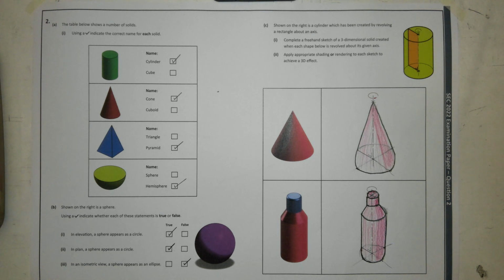And that then completes question 2. So hopefully that video helps anybody who's been stuck on any of those parts there.